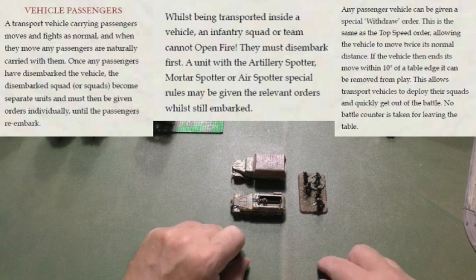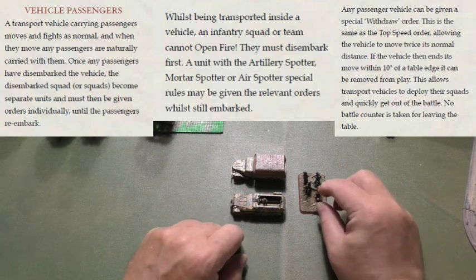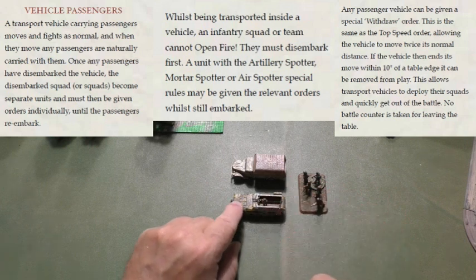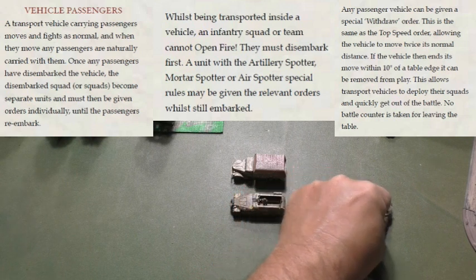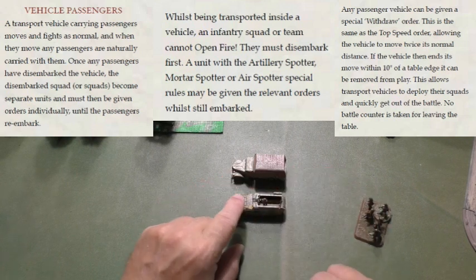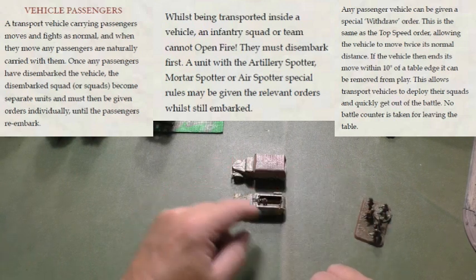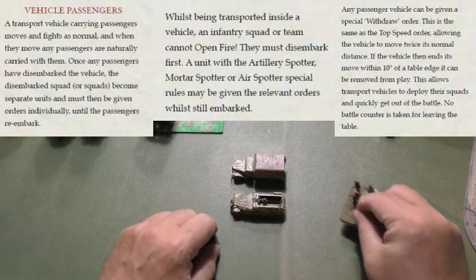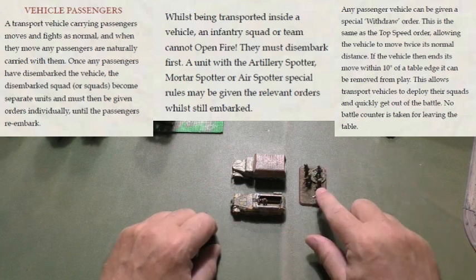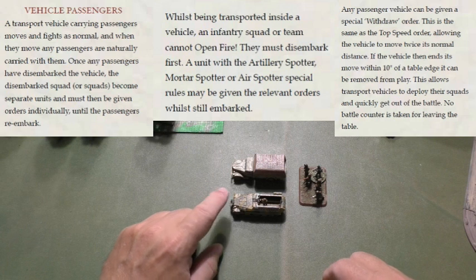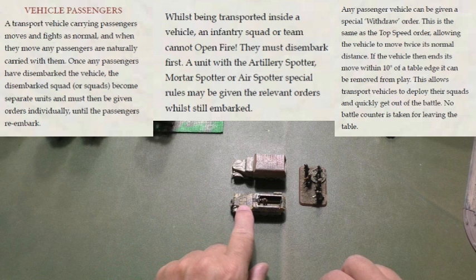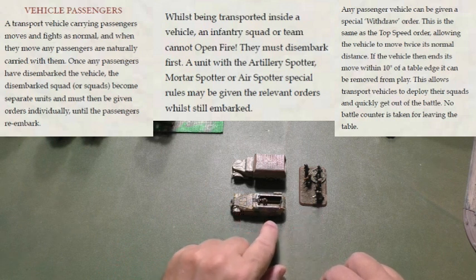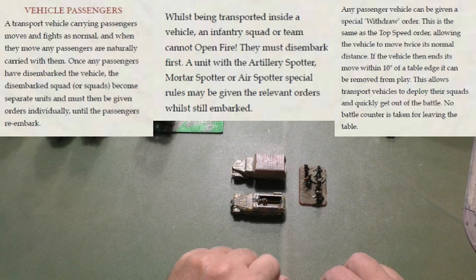The half-track does the first part, embark, so the infantry climb aboard. Then the half-track will move. While they are inside the vehicle, you cannot give any order to the infantry. If the vehicle gets shot at, only the vehicle is shot at; the enemy cannot aim at the infantry inside those vehicles.